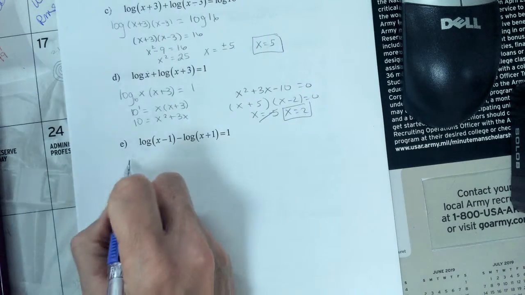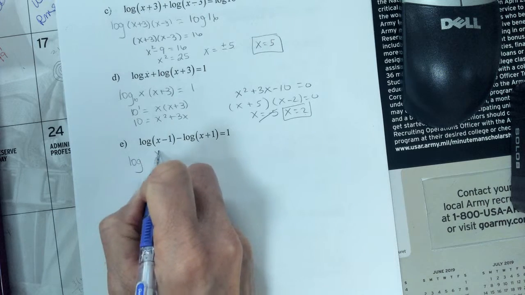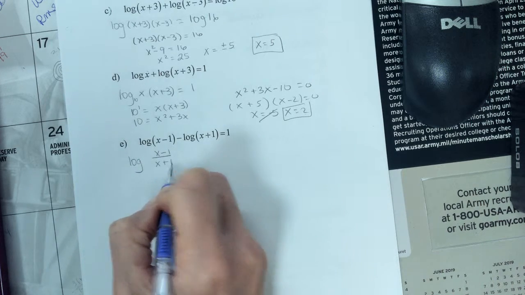On E, I need to condense. Remember subtraction.